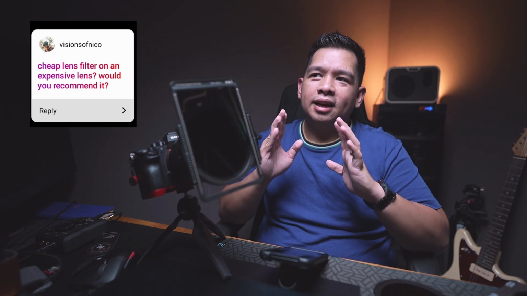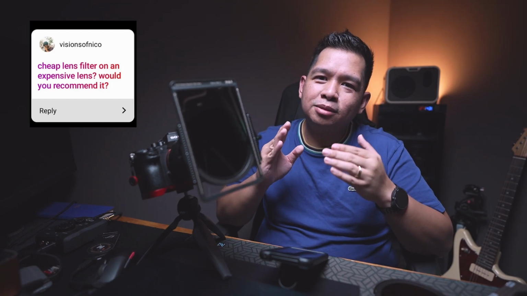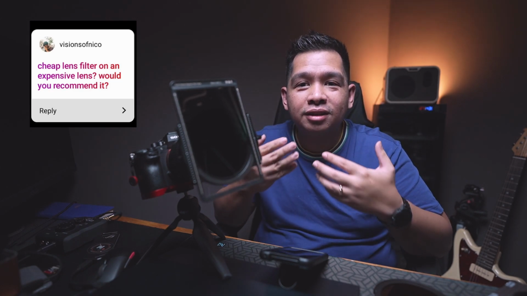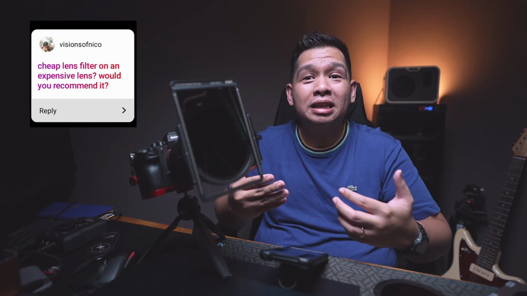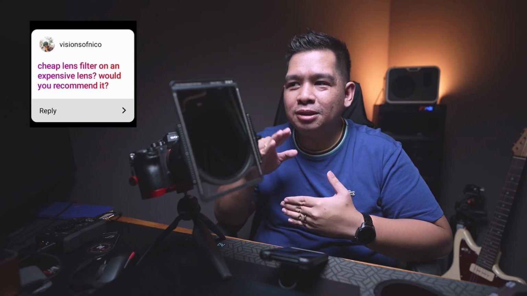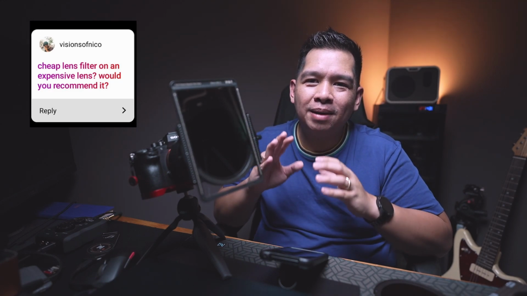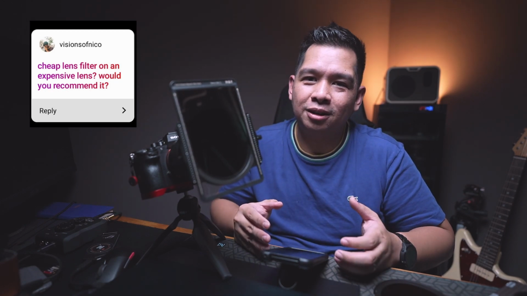Take it from me, I started with some really cheap filters. And I did take some shots that I really loved at the time. But now when I look at them, there's terrible color cast, and there was a lot of degradation in terms of the image quality. I wish I just bought the better filters because I really do not have a way of buying back those images that should have been much better.